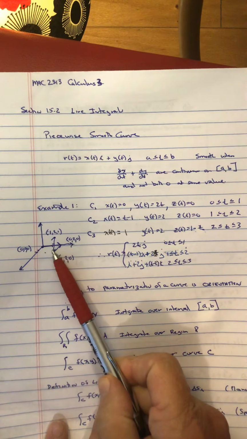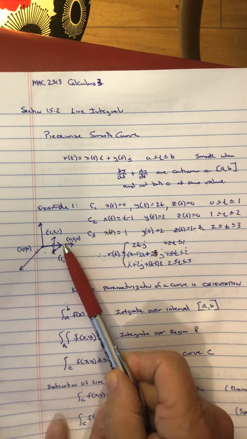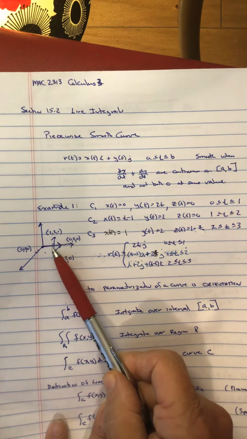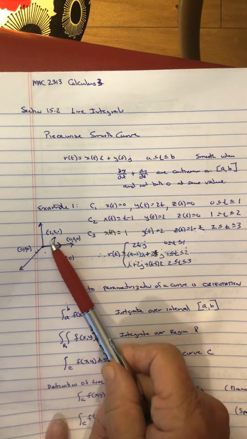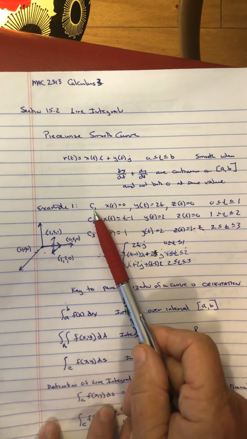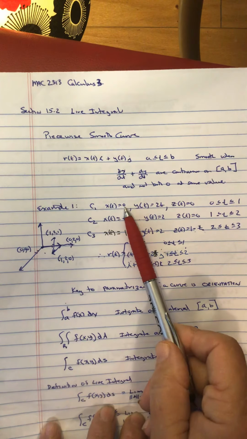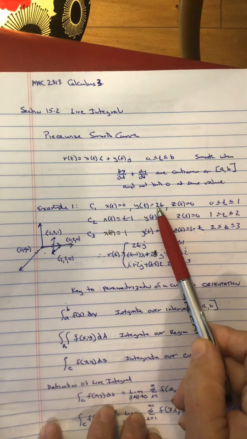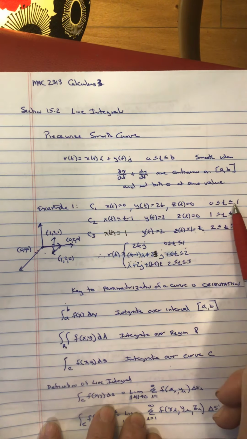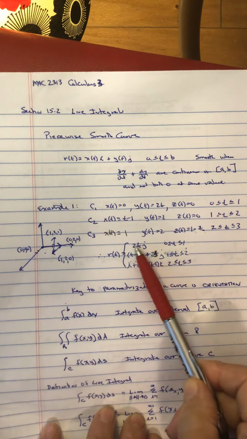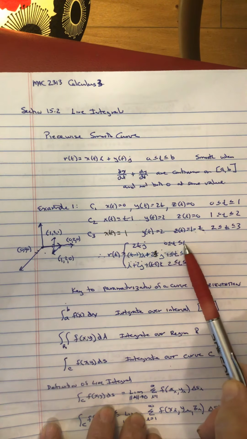Notice this curve from 0, 0, 0 to 0, 2, 0 to 1, 2, 0 to 1, 2, 1. Each piece is smooth. Now, it's jerky, so it's not a smooth curve, but it's piecewise smooth. Curve 1 goes from 0, 0, 0 to 0, 2, 0. So x is going from 0 to 0, so x of t is 0. The y is going from 0 to 2, so it is 2t if we let t go from 0 to 1. And z is going from 0 to 0. So the first curve, piecewise, is 2t j, t going from 0 to 1.